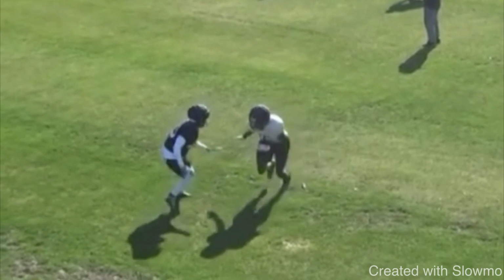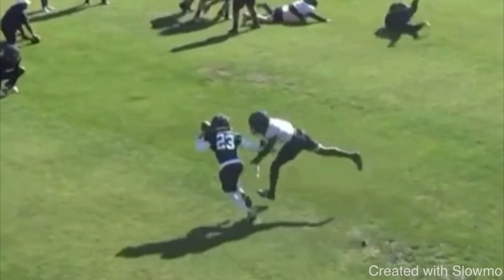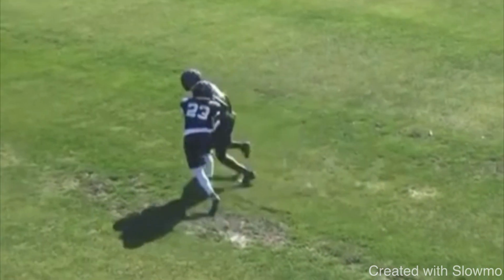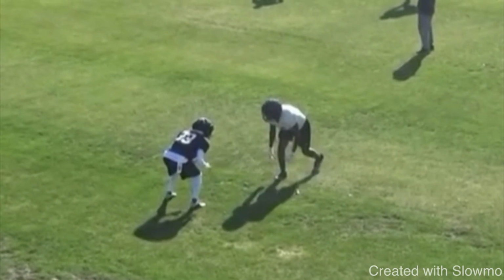So he comes off the ball. What do you think this wide receiver did wrong? Okay, so you guys go ahead and pause the video and think about your answer. So pause the video. All right, let's break this thing down.